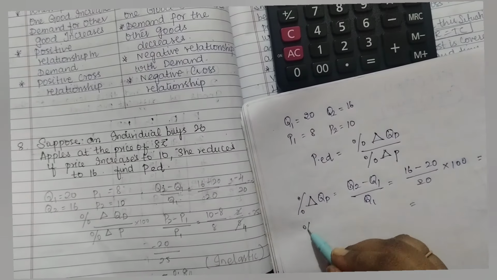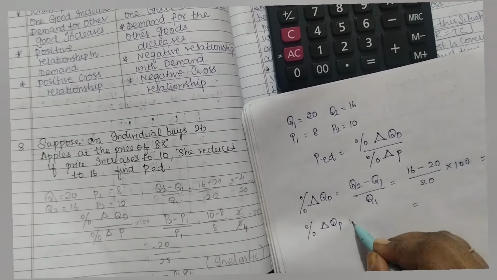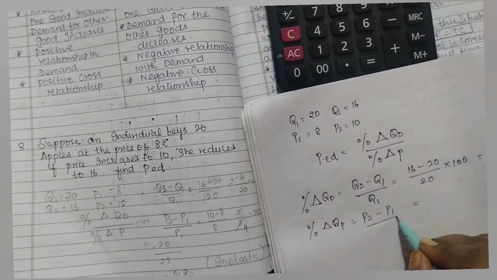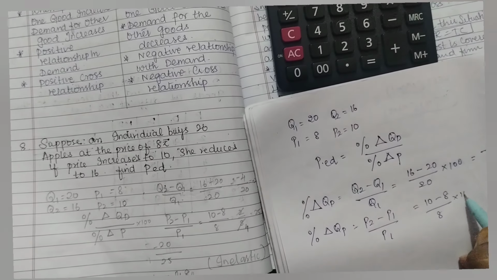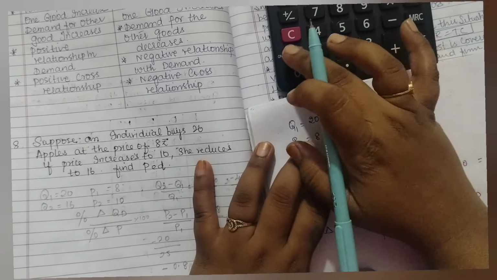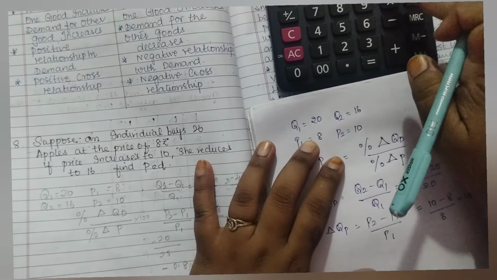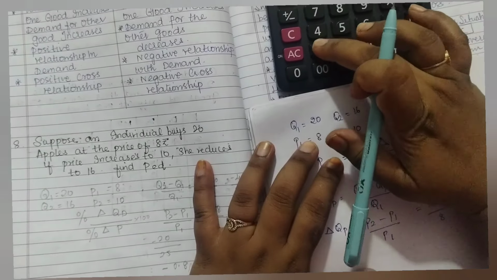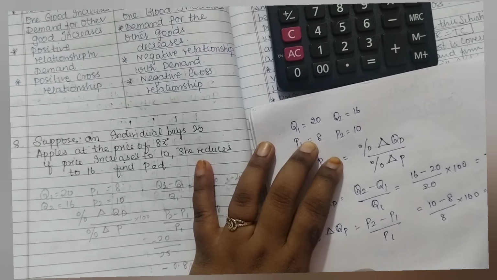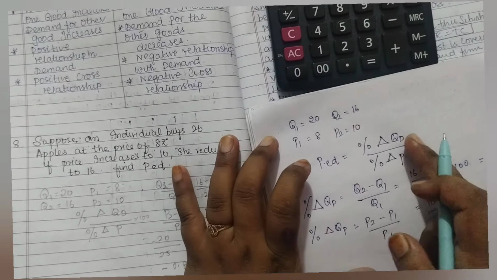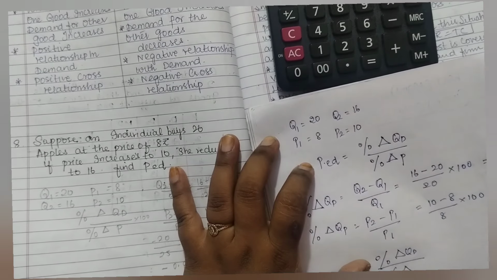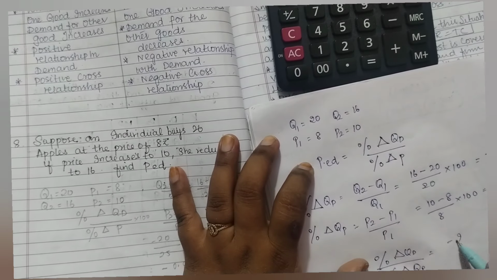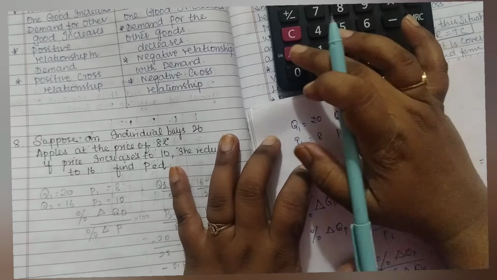Now, the percentage change in price, the formula is P2 minus P1 divided by P1 into 100. So P2 is 10, minus 8, divided by 8, into 100. So 2 divided by 8, into 100, is equal to 25. So now, percentage change in QD divided by percentage change in price is equal to minus 20 divided by 25.